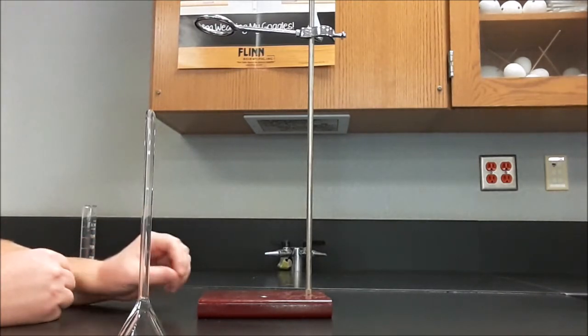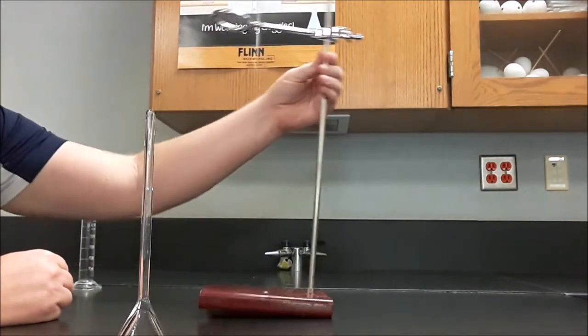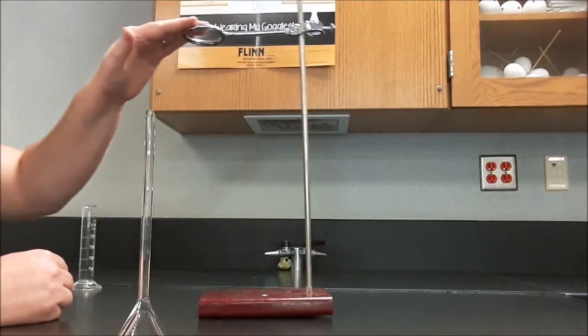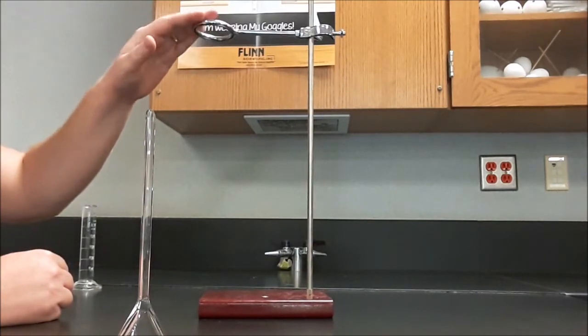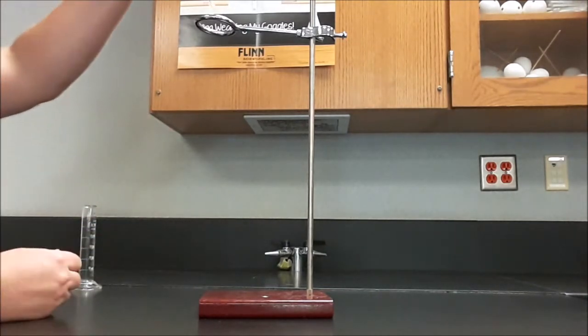If I face this the other direction, if I put weight on the back here, the ring stand has the ability to tip back as I put weight on it. If I put weight on this side, it's harder for it to tip forward. So I'll put the ring clamp on there and I'll put the funnel on there.